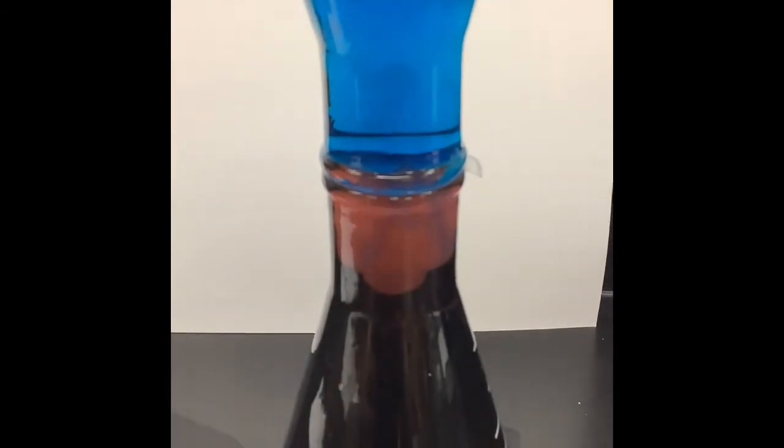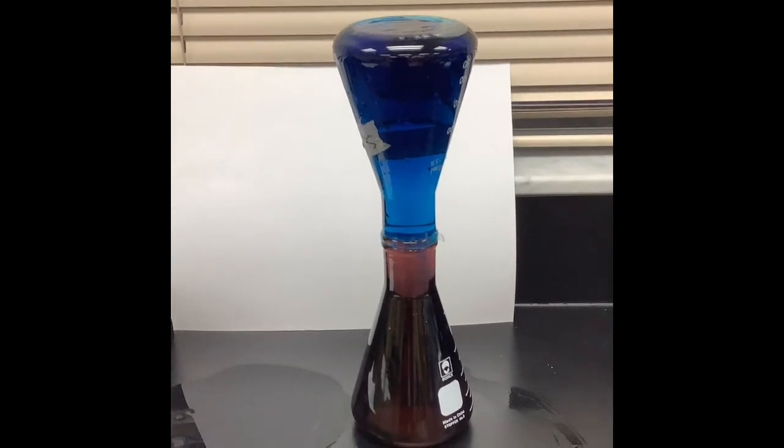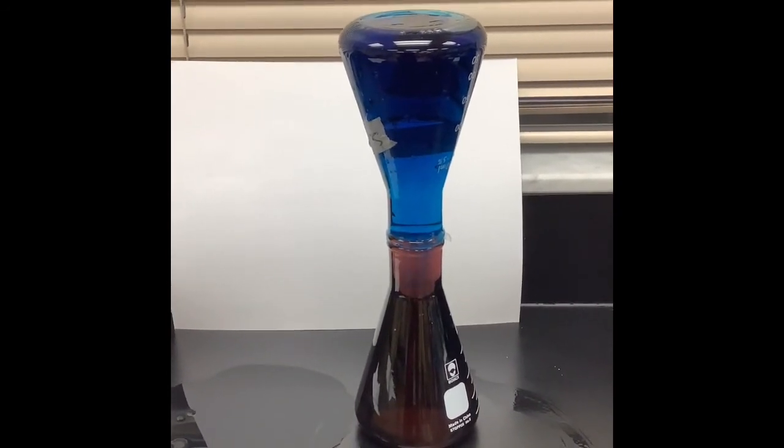Okay, so you should see where's the red going, the red warm water, where's the blue cool water going. Okay, press pause. So here's a close-up look as to what's happening. It's only been maybe a minute, so we will check back in over time.